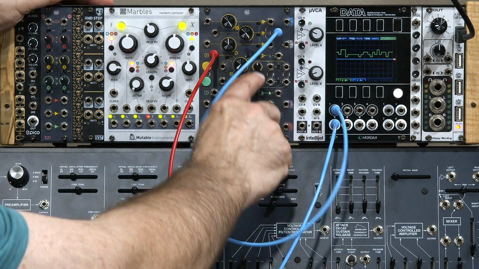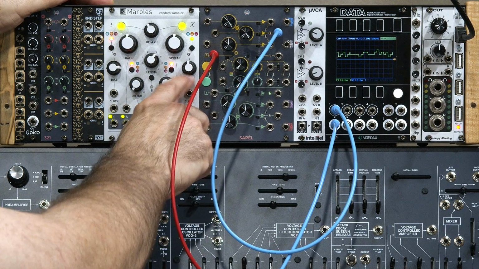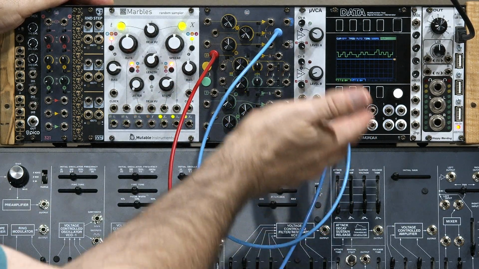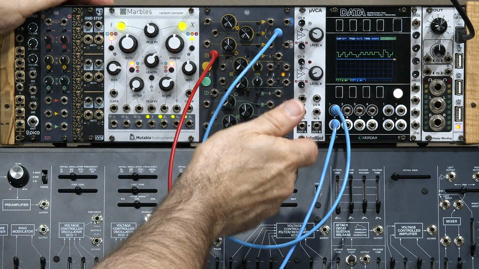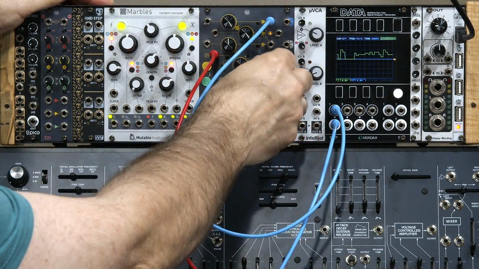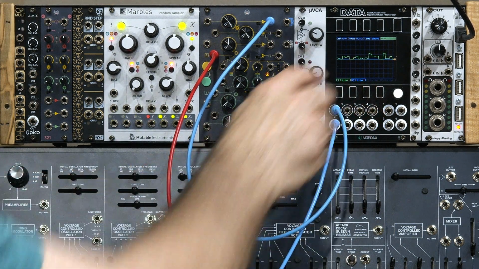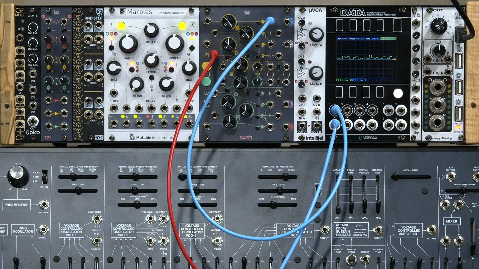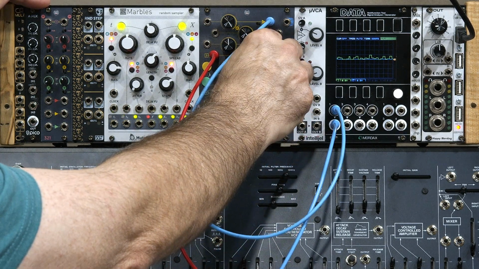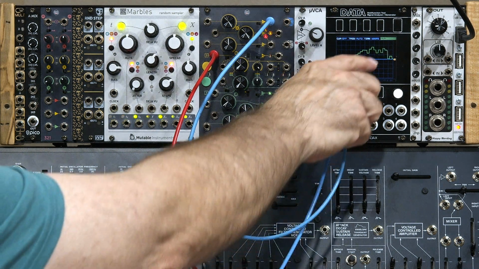Now, one of my favorite things about Sapel is this distribution or bias control. Very similar to bias over here on Marbles, it says, do we lean towards lower values or towards higher values? I'll go to semitones again, turn bias all the way down, and you see we tend to hang towards those lower notes. Turn bias up. Now it's focusing on the higher outputs.